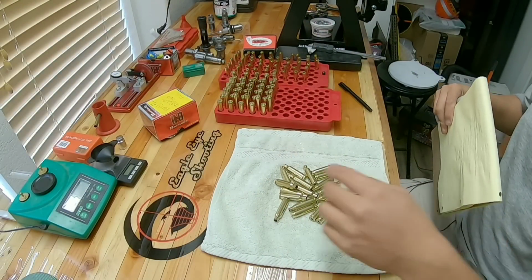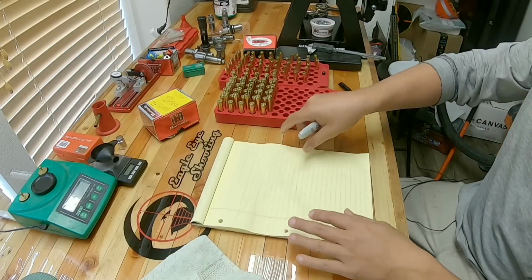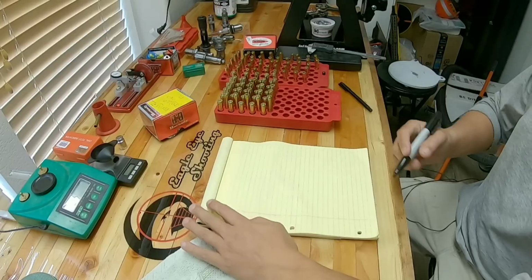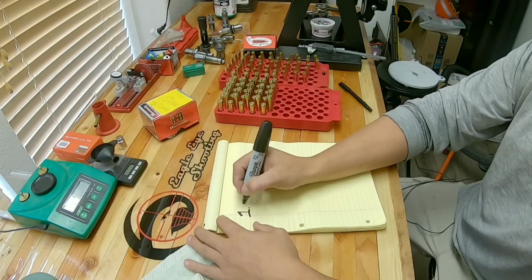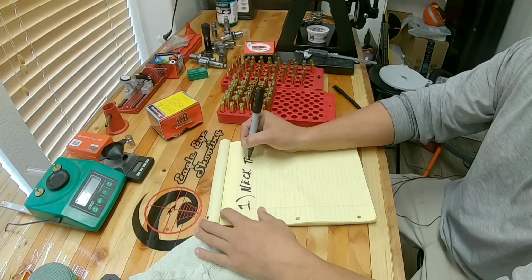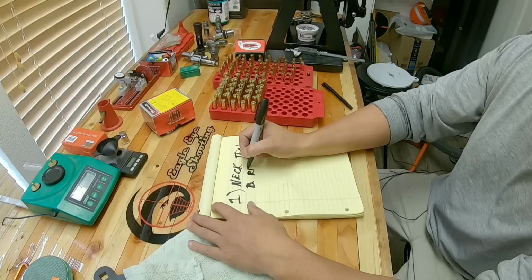Before we get into that, we're going to talk about the three main things I consider to be important and what affects your velocity numbers and standard deviation. Number one, we're going to call this neck tension and bullet release.